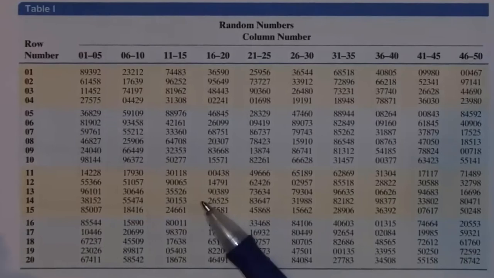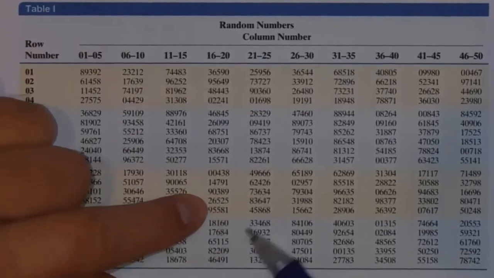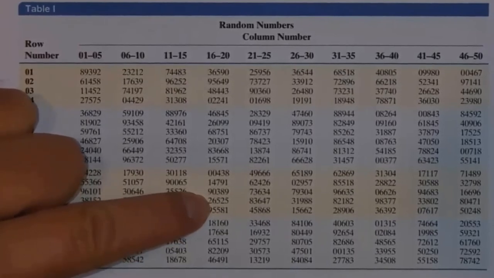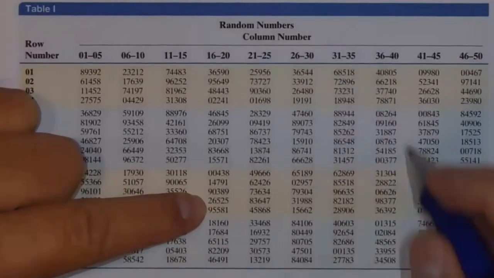So in this case, if you look at my pen, it was closest to this number 26 right here. Because I dropped my pen, I am being a little more random in where I'm starting. So if I had done that, then number 26 would be my first individual.